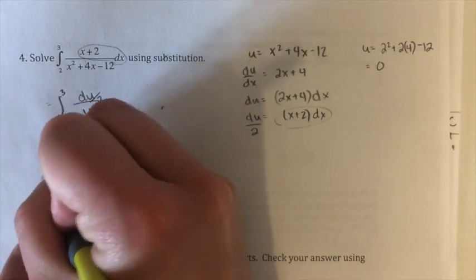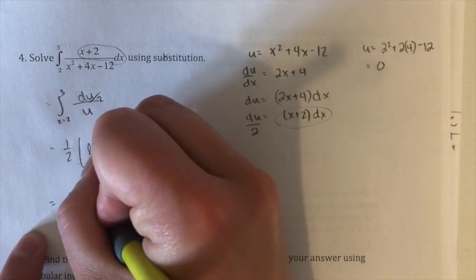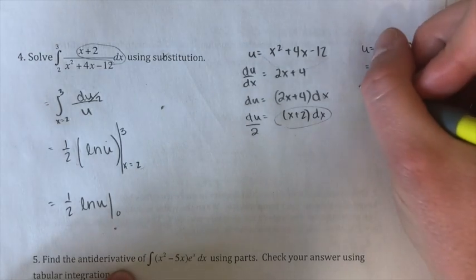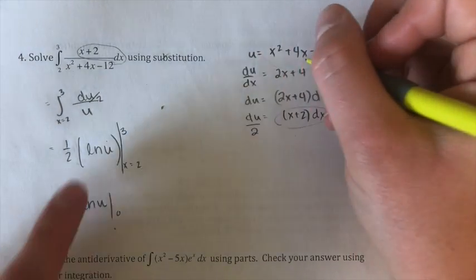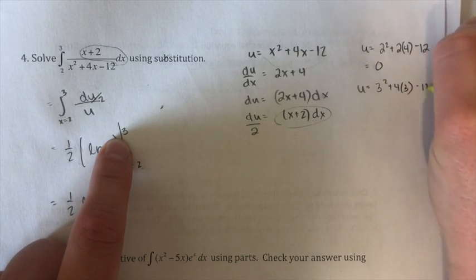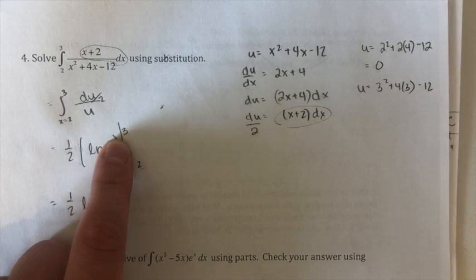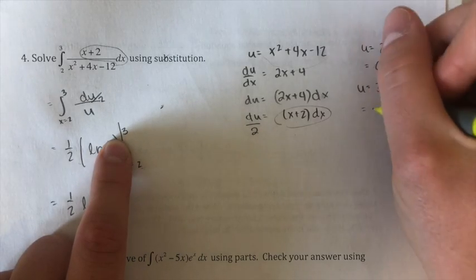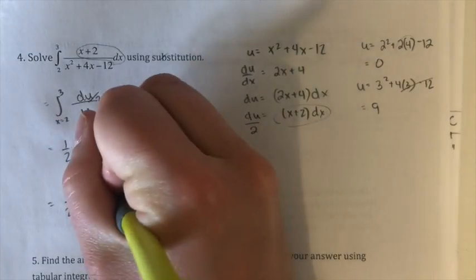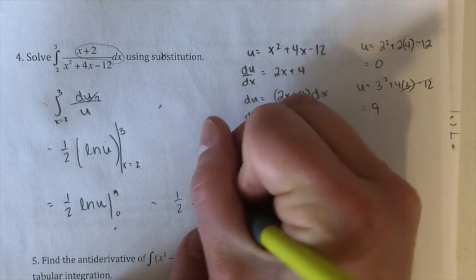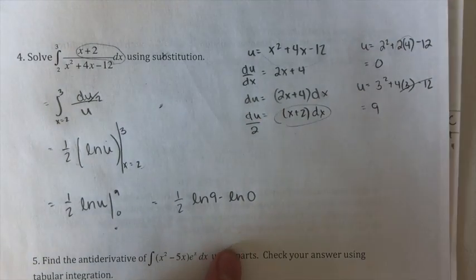So it's going to be 1/2 ln u from 0 to, if x is 3, 3 squared plus 4 times 3 minus 12. I reversed the order of these guys, sorry. So 9 plus 12 minus 12, these guys cancel, so we get 9. So then we're going to have 1/2 ln 9 minus ln 0.